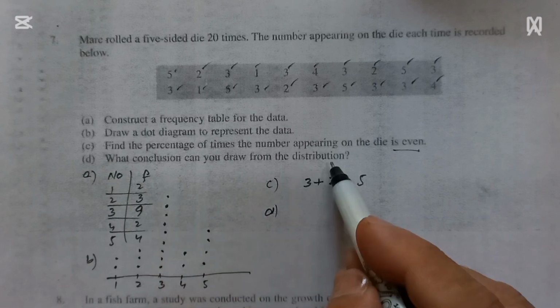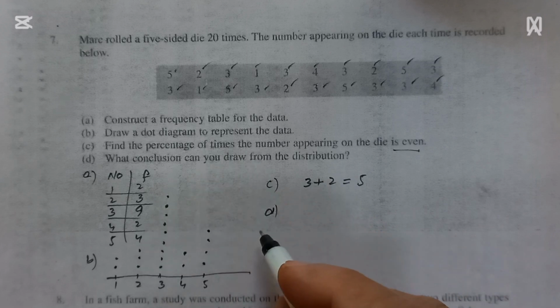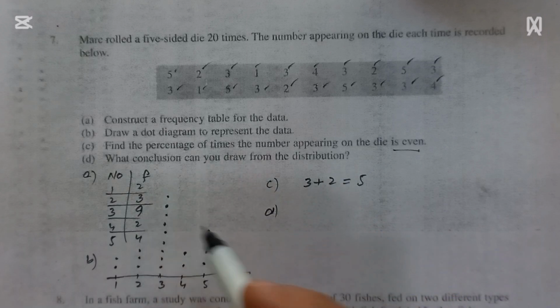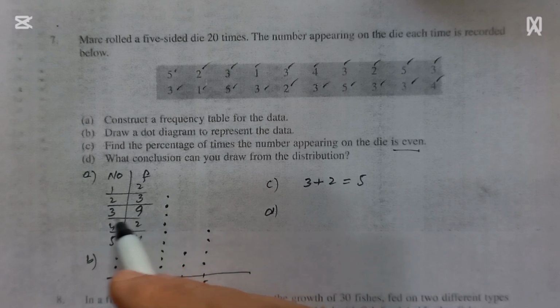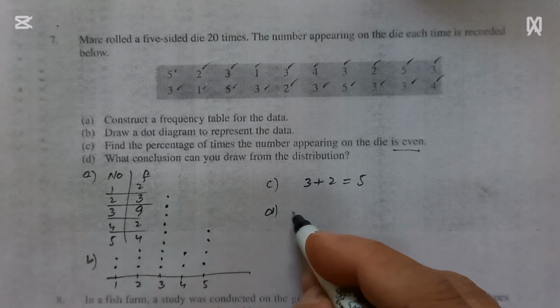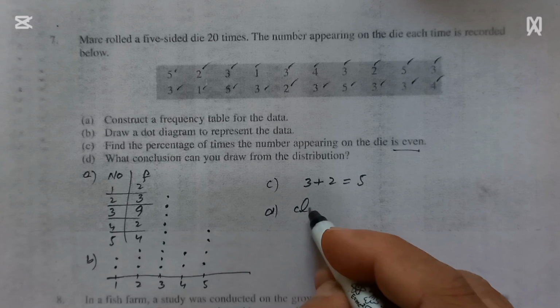From the distribution, we can see numbers are clustered around 3, because 3 is coming most of the times.